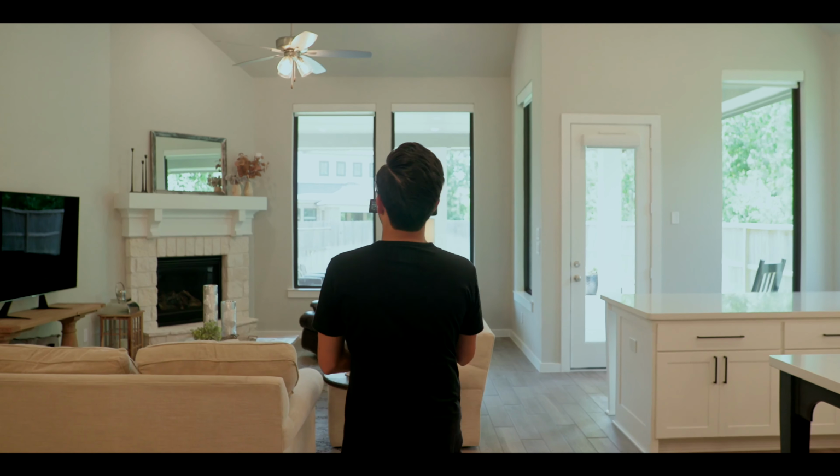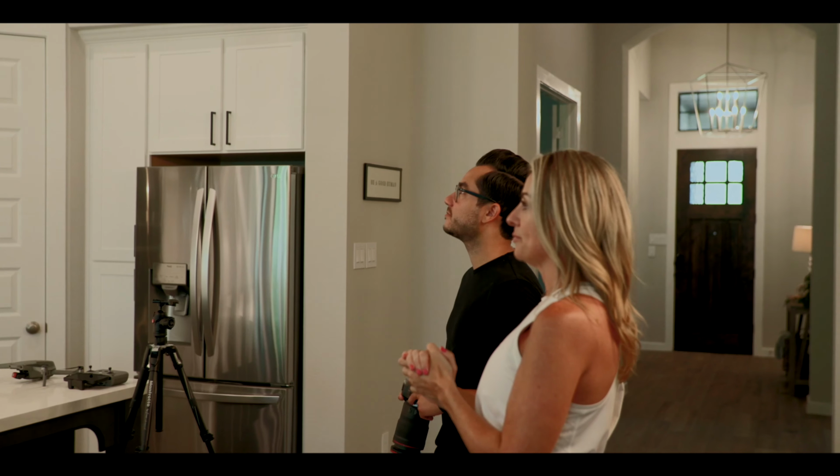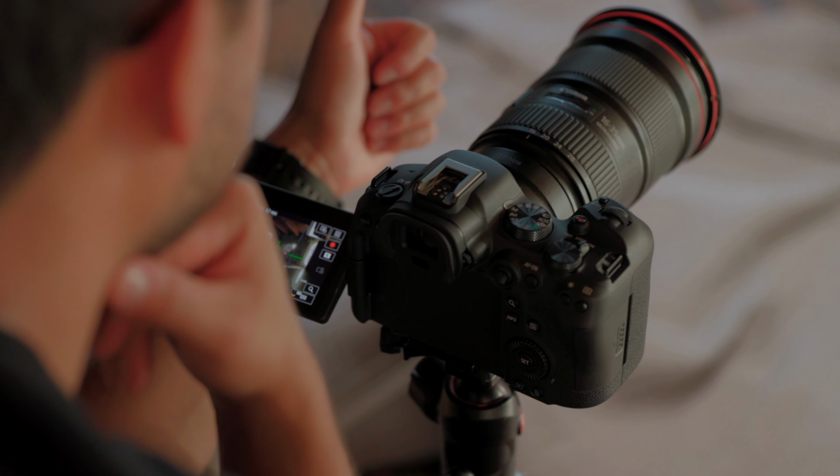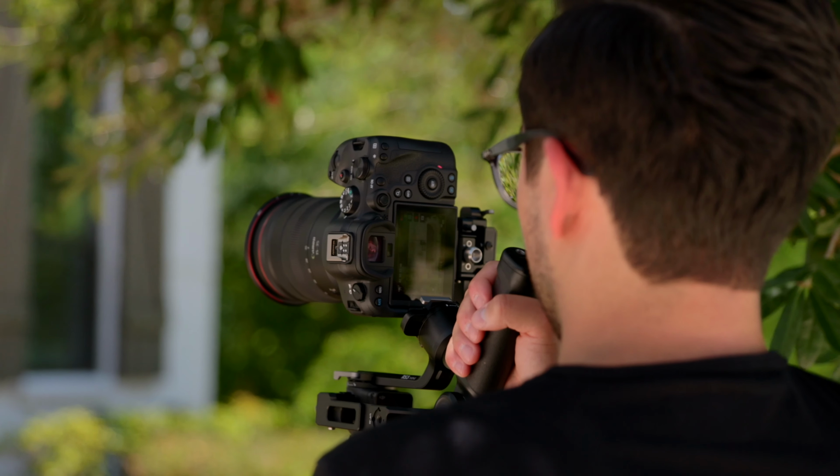Definitely a lot of following shots, so just straight behind, wider shot, following the person. Those always work really well. Some over the shoulder shots showing kind of the camera screen and those types of things that are behind the scenes works really well.